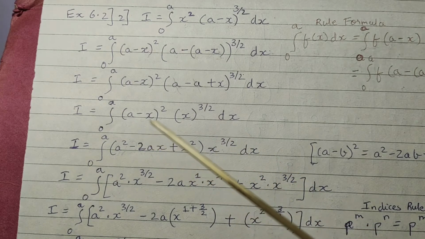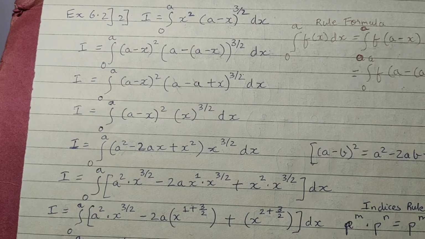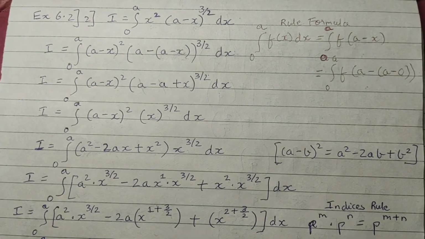So a minus x square is in the form of a minus b square. The formula is a square minus 2ab plus b square.